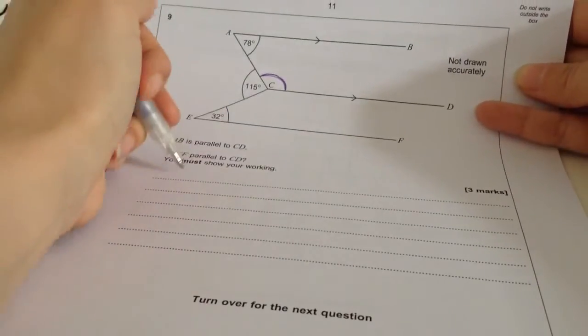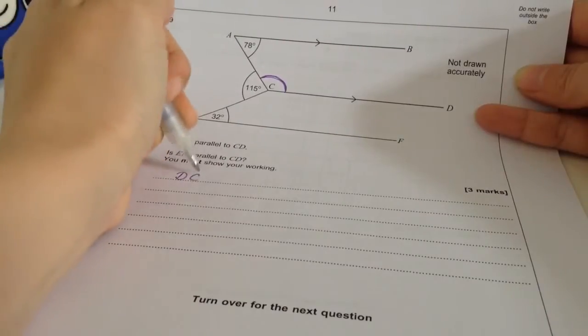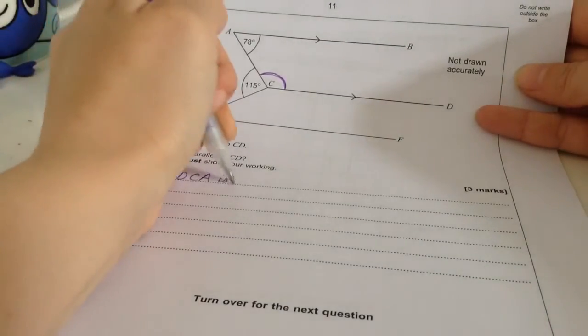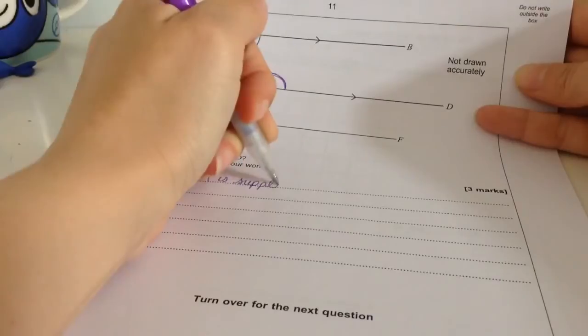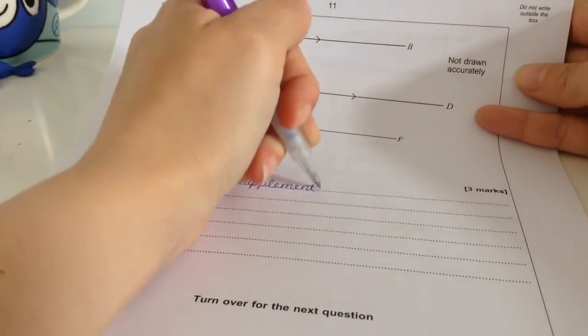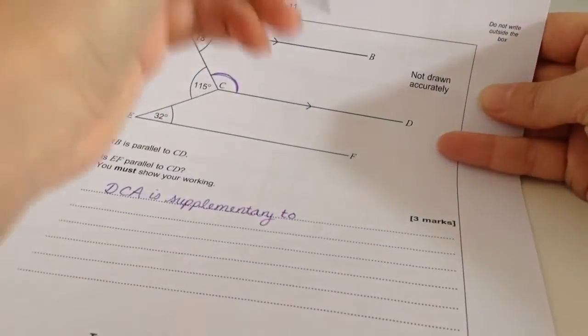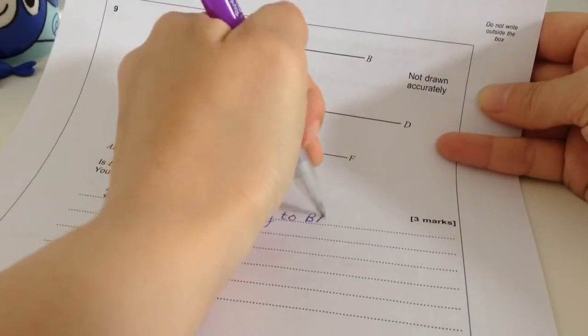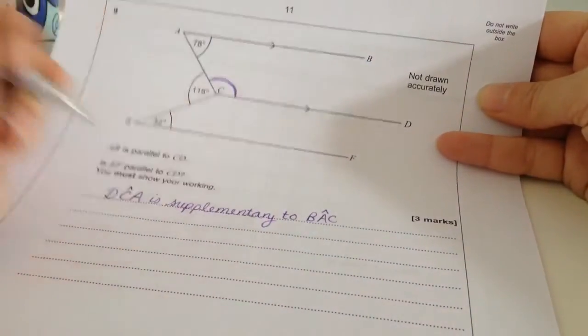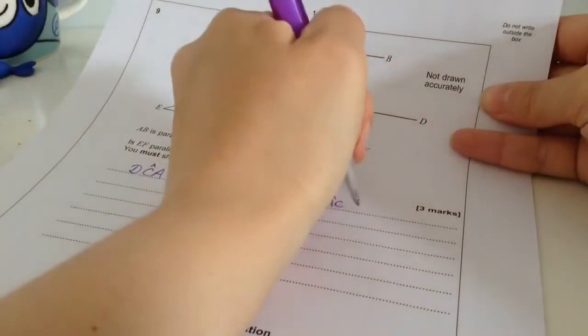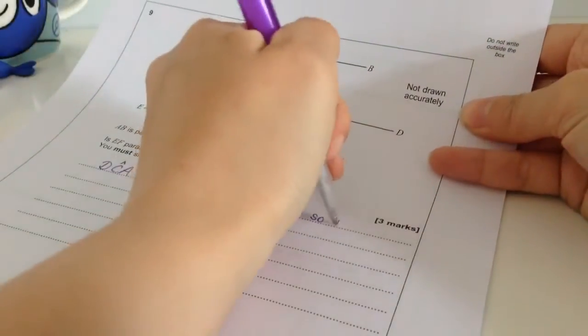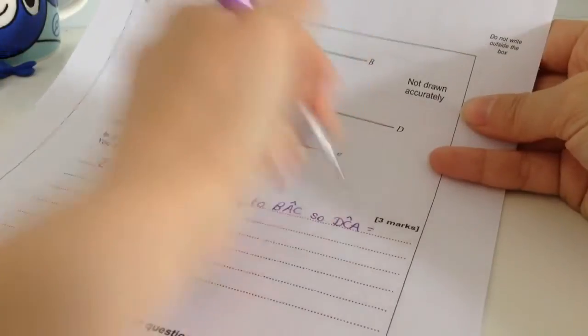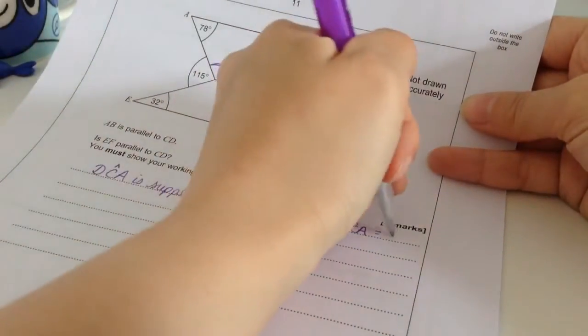So let's say DCA is supplementary to BAC. Let's put some arrows on it. Okay. So DCA equals 102.